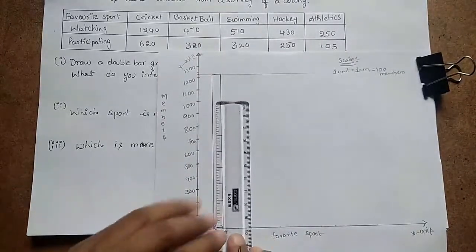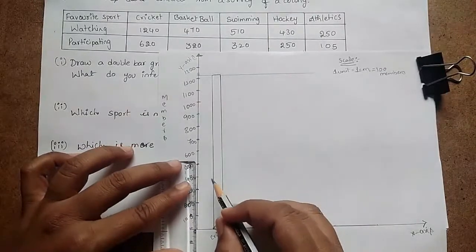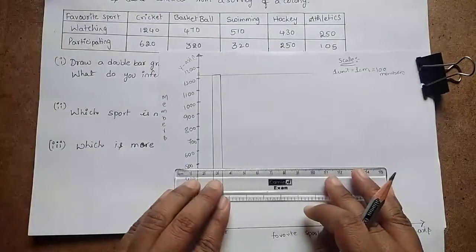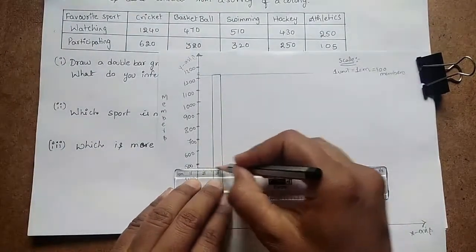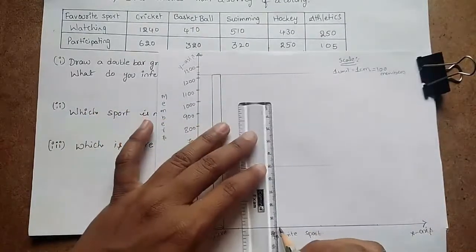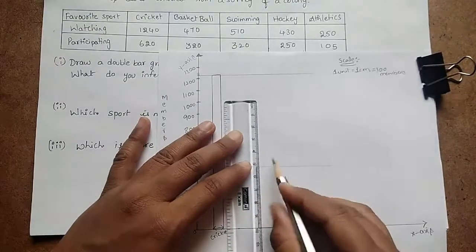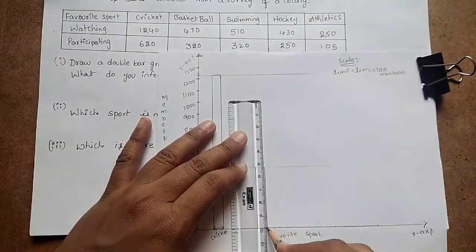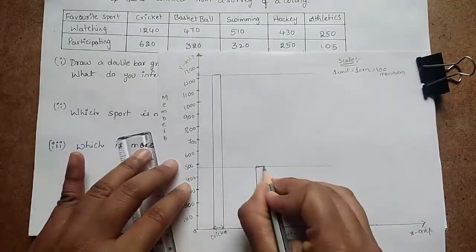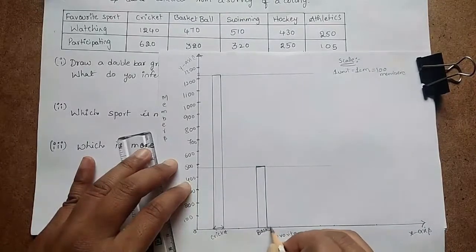470 for basketball is nothing but this was 400, and similarly take 1 centimeter. 7 is nothing but here. So make sure to draw a small invisible line like that. Basketball has 470 members. This was 1, this was 2, and I am taking a similar width for every sport. So this was the basketball.